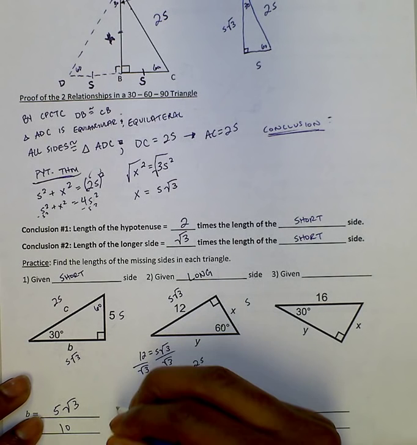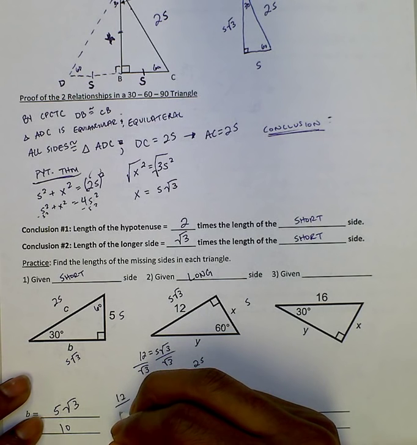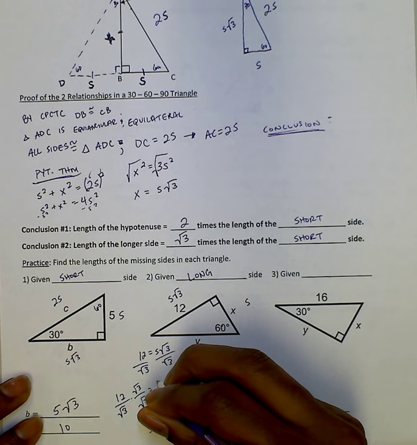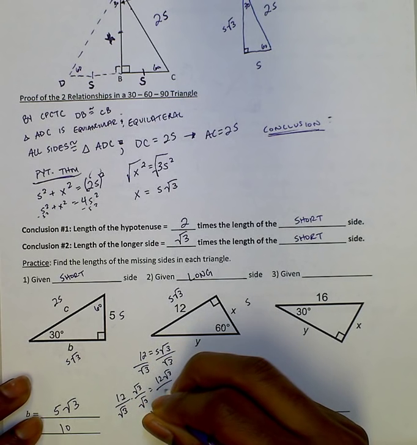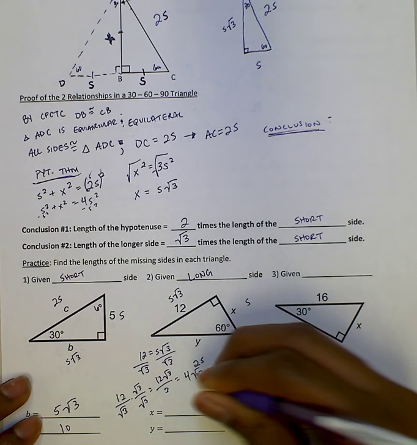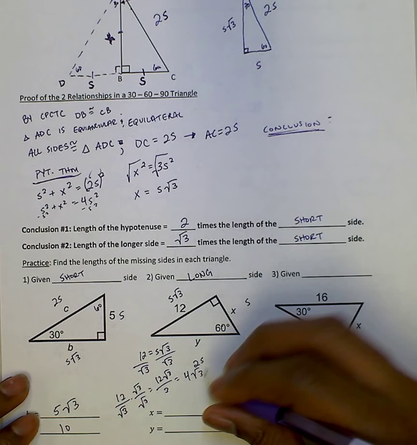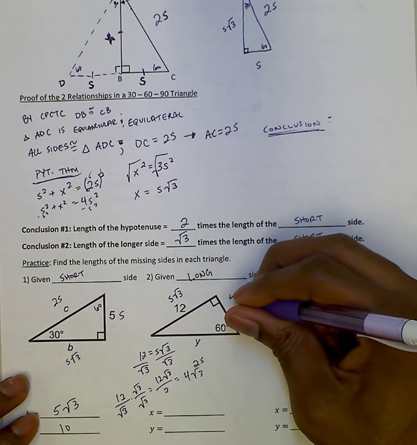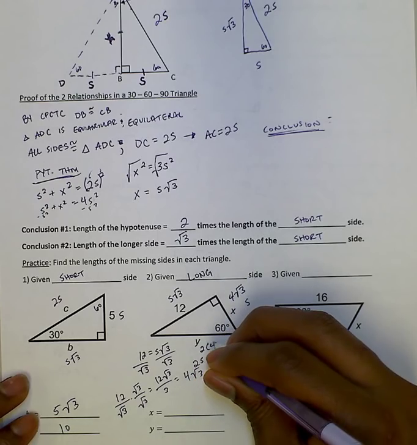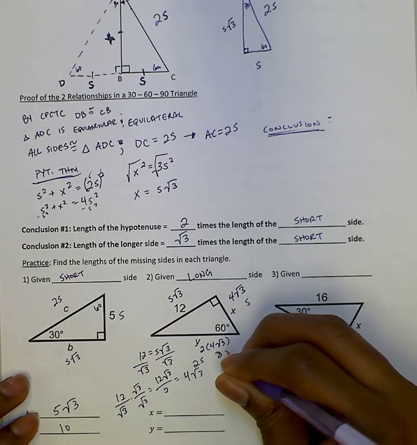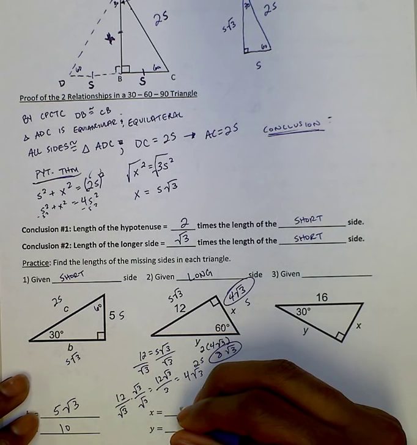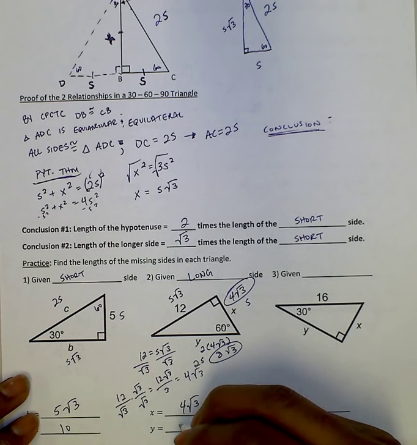We're probably going to have to use fancy 1 because we have a radical in the denominator, and when we do that, we have 12 radical 3 over 3. 12 and 3 simplify to give us 4 radical 3. So I know that S is 4 radical 3. That means this side's 4 radical 3, and this side's 2 times 4 radical 3, which is 8 radical 3. So now x is 4 radical 3, y is 8 radical 3.